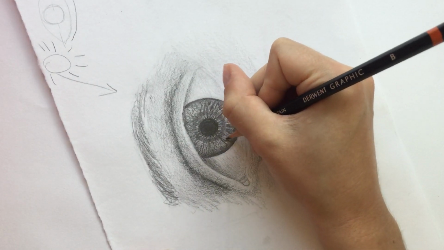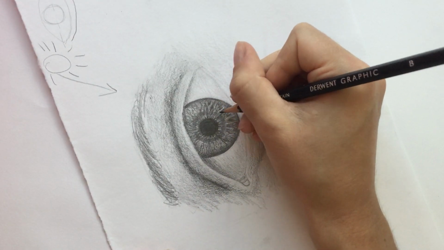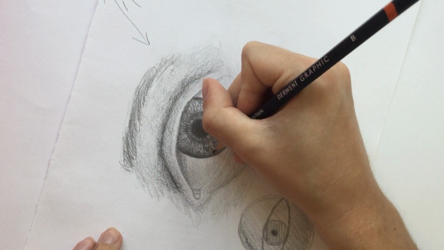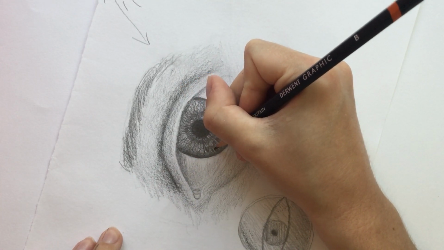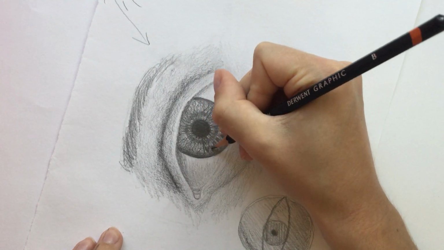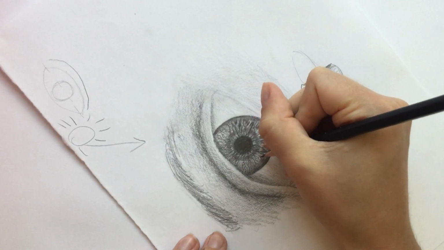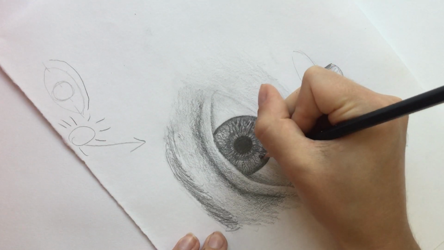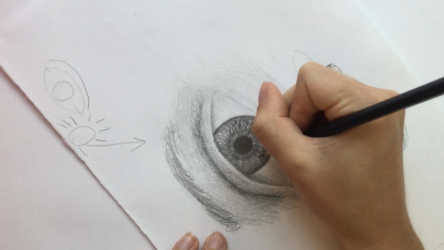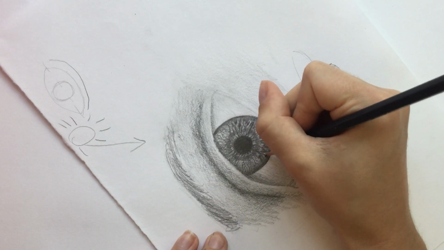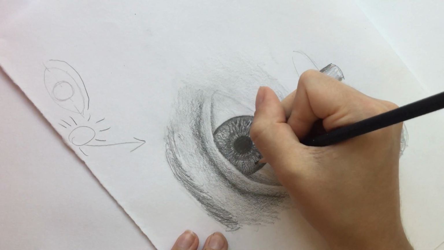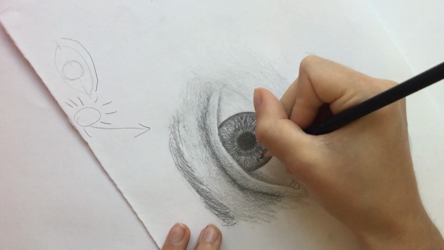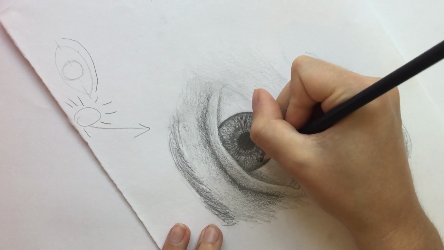Okay, you can sort of start to see the pattern of the iris coming through. Keep going all the way around. You can speed through this while I'm doing this, just drag it through to the bit that you need. Play it in the background, up to you. Use the video how you need to.